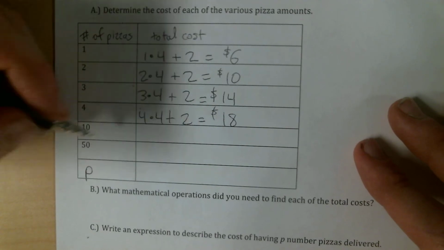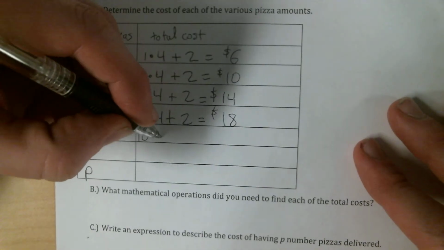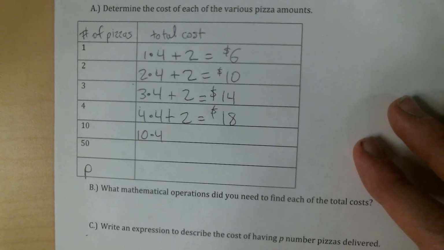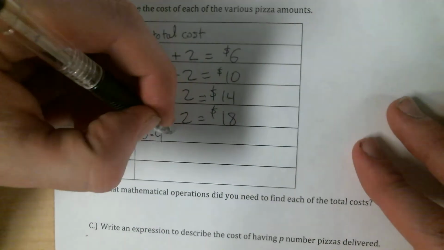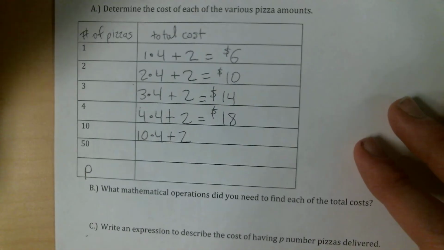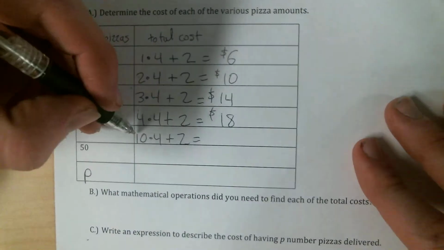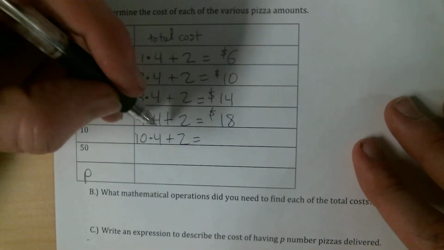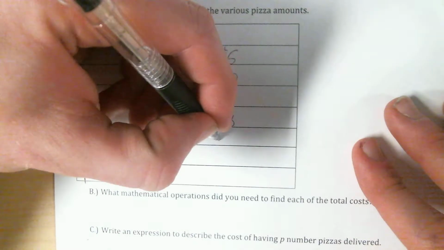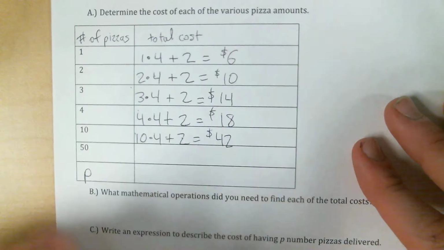I'm still continuing on. Be careful, I'm skipping up here. Now I'm doing 10 pizzas for $4. So it's going to be $40 right there, but it's still just a $2 delivery charge, just a one-time thing. Doesn't get charged for each pizza. So I need to think 10 times 4 is 40. 40 plus 2 is 42.